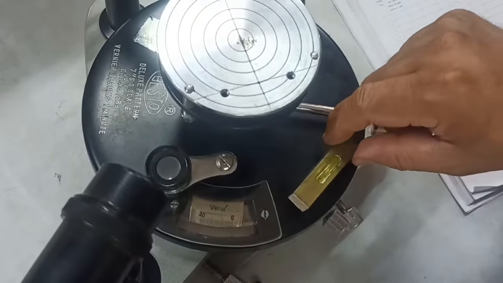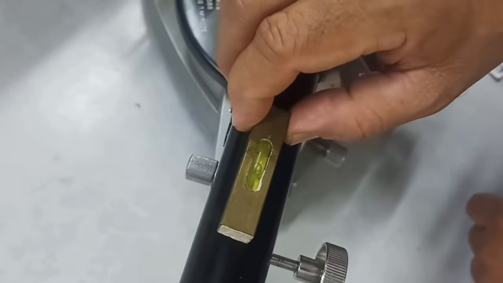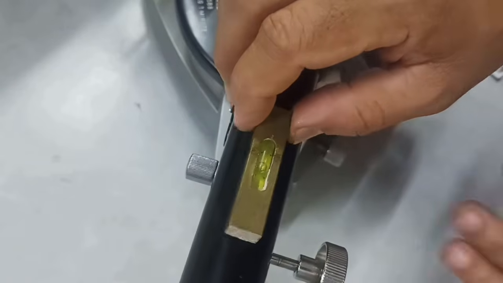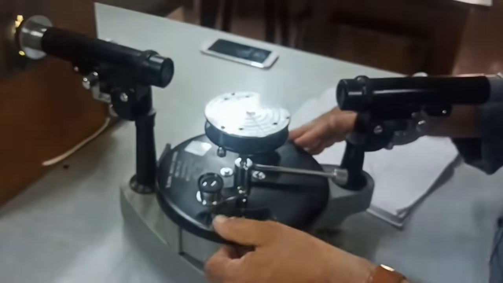Come to the last point, here the telescope. This will be the adjustment. Adjusted and it is leveled. The last important point is how to take the readings.